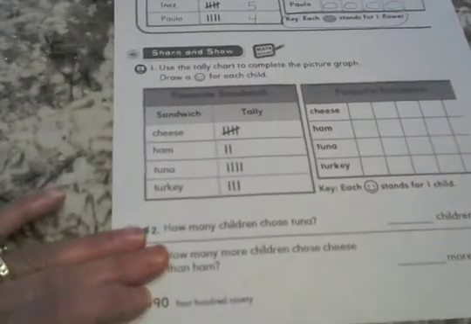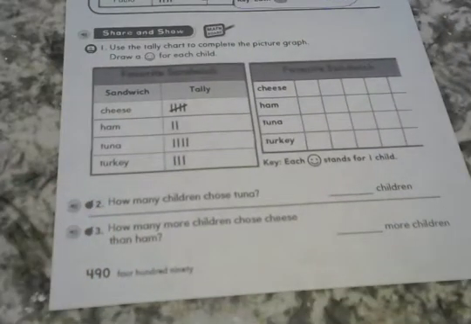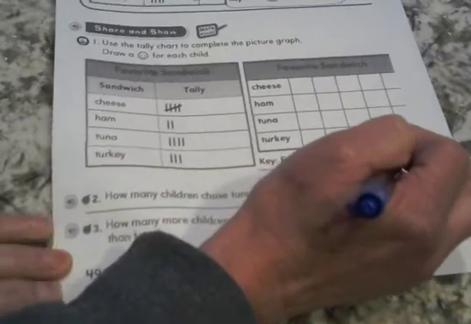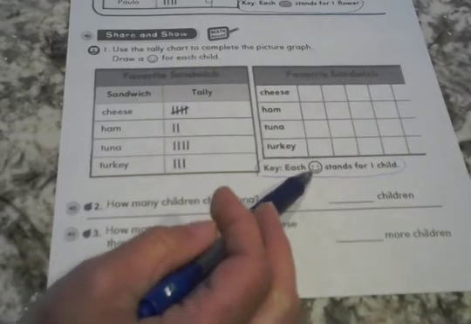So let's look at this next activity. And it says we're going to use this tally chart again to complete the picture graph. Draw a happy face for each child. So I'm going to remember the strategies that I can use to successfully do this. I'm going to circle my key because sometimes, boys and girls, that key, sometimes each one stands for 5 or 2 or 10, even 100 or 1,000. So I know that I'm only going to draw one happy face for each one of these tally marks.